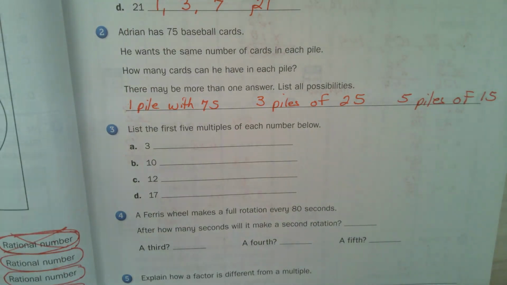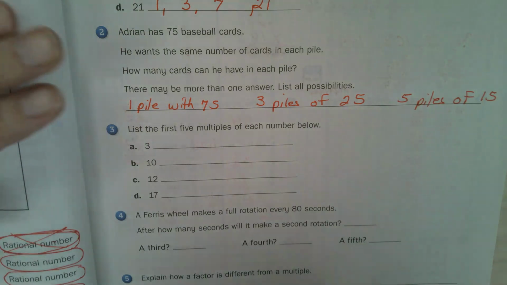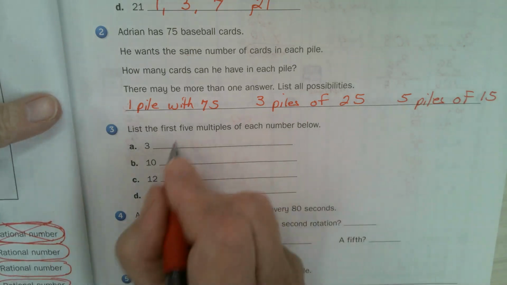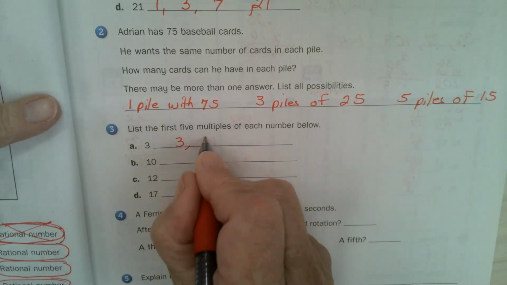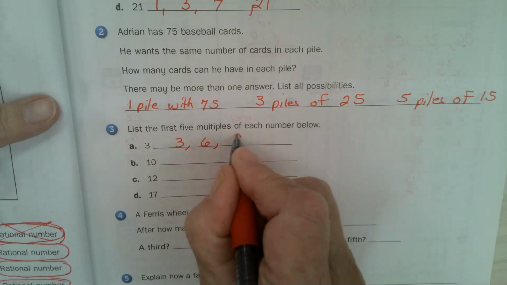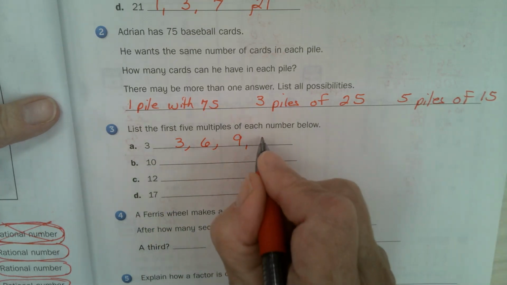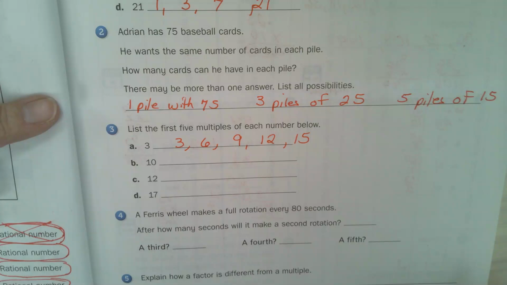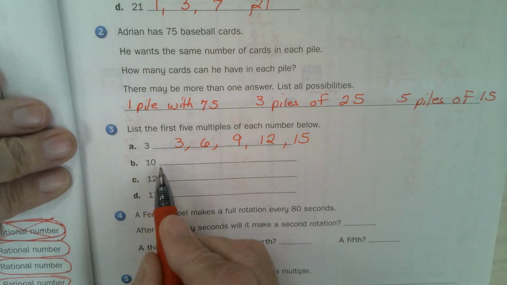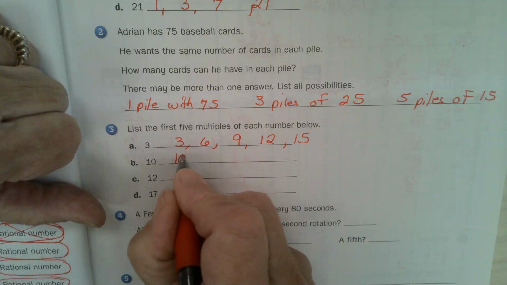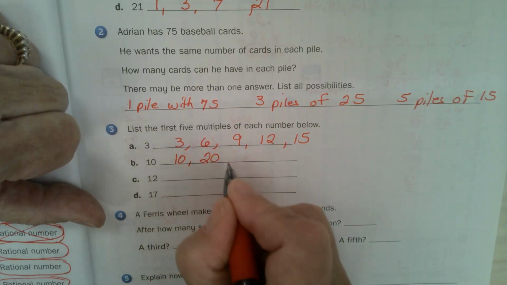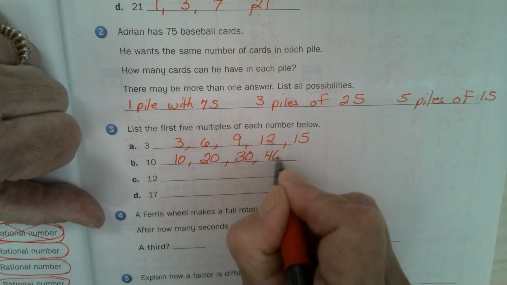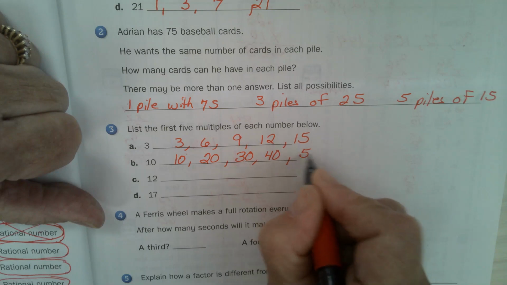List the first 5 multiples of each number. So 3, you're going to multiply it by 1, 2, 3, 4, and 5. 3 times 1 is 3. 3 times 2 is 6. 3 times 3 is 9. 3 times 4 is 12. 3 times 5 is 15. Let's do the same thing for this one. 10 times 1 is 10. 10 times 2 is 20. 10 times 3 is 30. 10 times 4 is 40. 10 times 5 is 50.